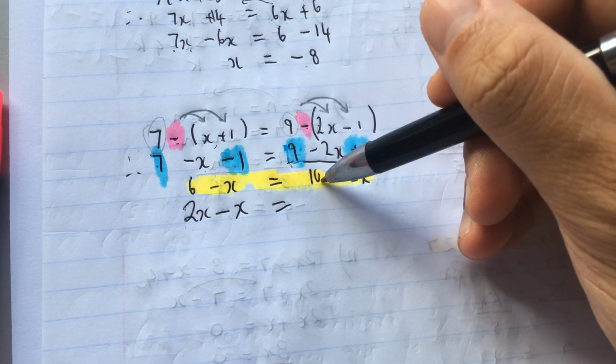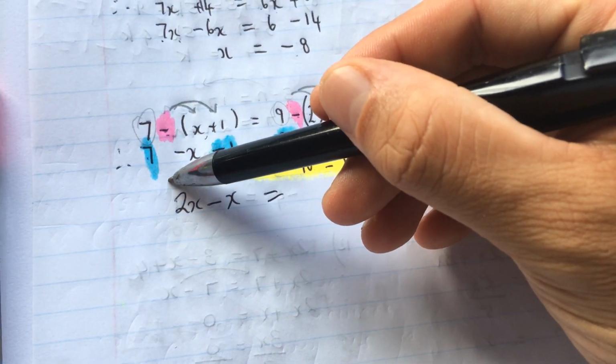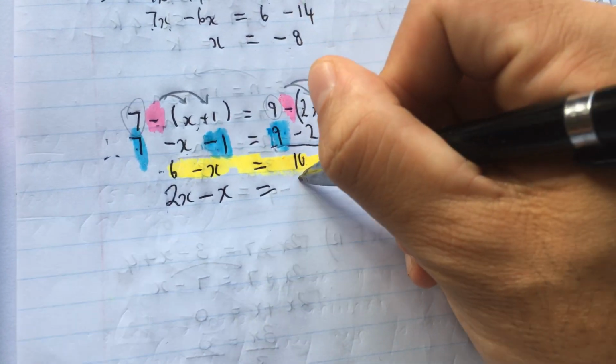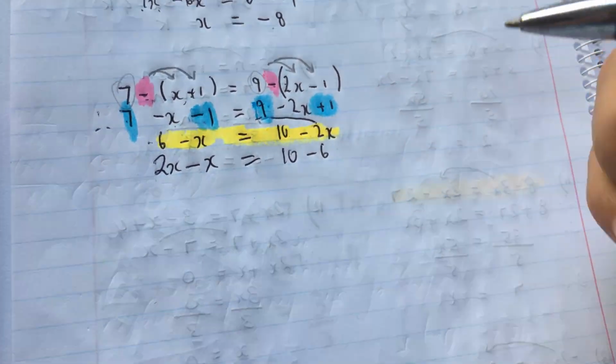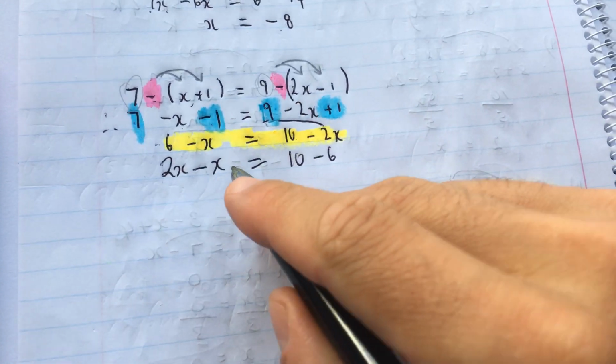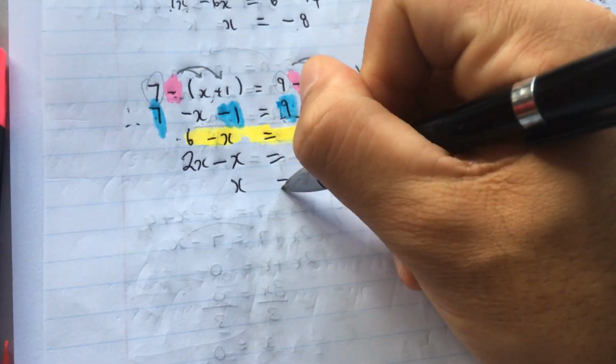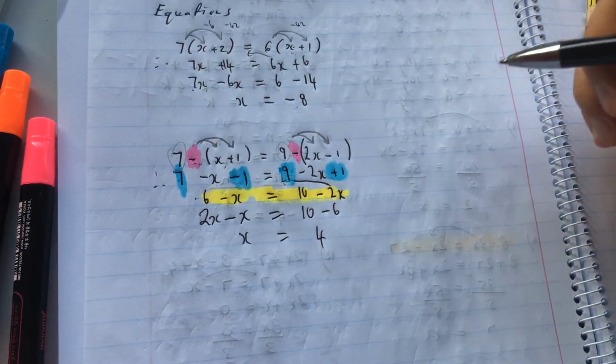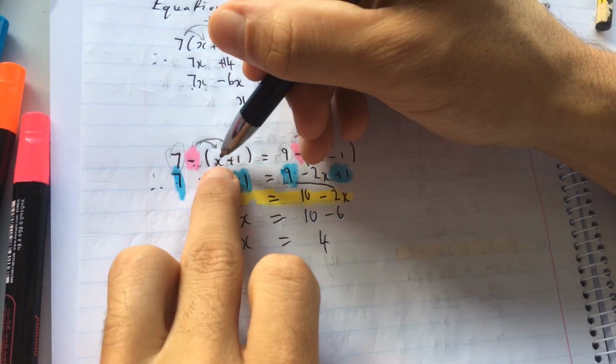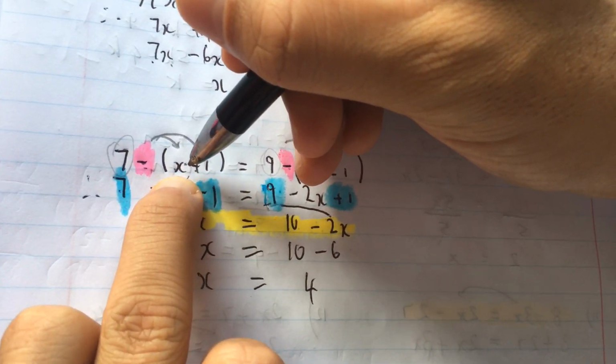Now I have 10, and I take this 6 as positive, so I take that over. So it becomes 10 minus 6. Okay, so what's 2x minus x gives me x is equal to 4. So let's check if I'm right. Put 4 in here, substitution.